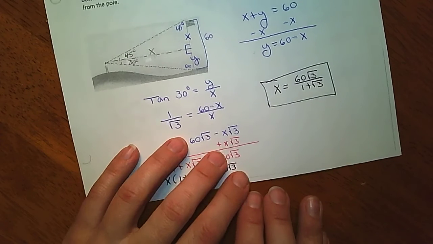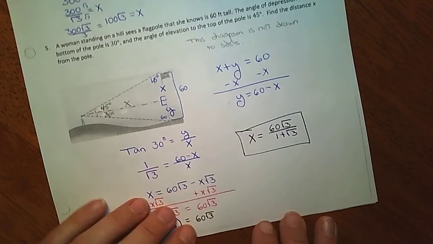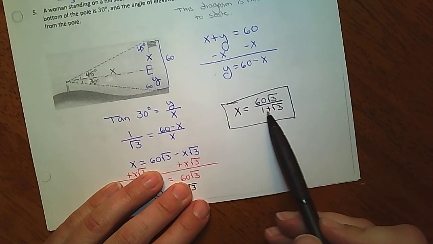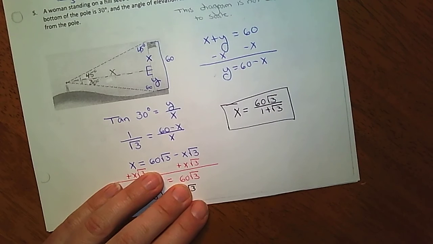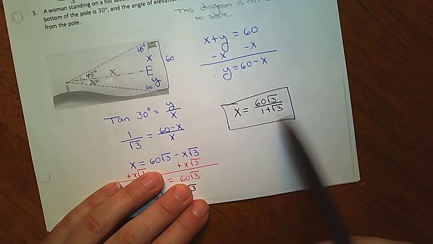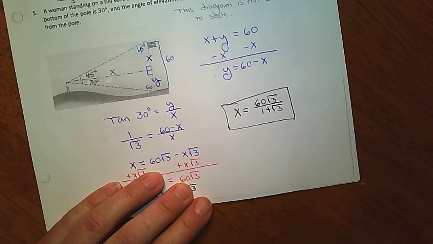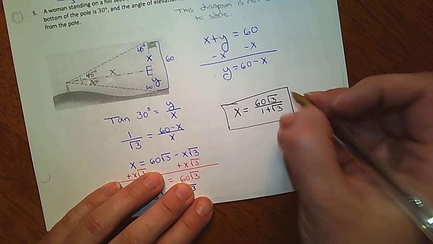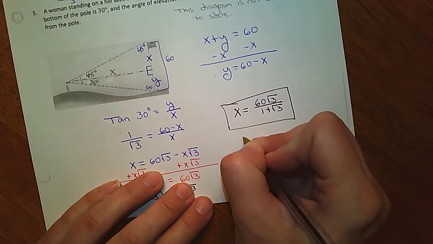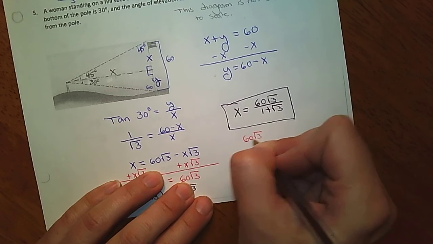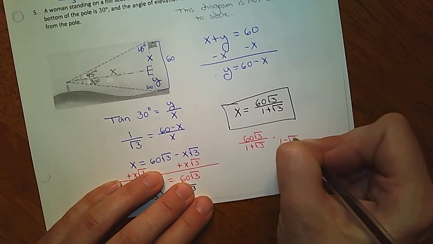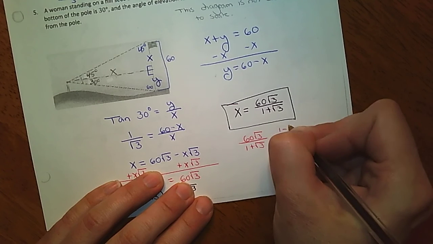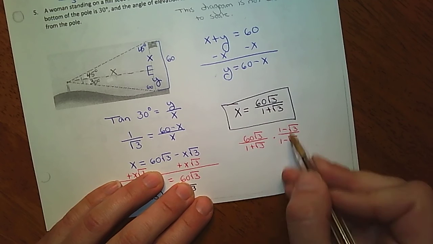Now, if you really wanted to clean this up, let's talk about how you would do that. Now, all the other ones we cleaned up had a simple radical in the denominator. The way you clean this up is by using the conjugate. So this is good review. If you wanted to clean this up, you would take 60 radical 3 and you would multiply top and bottom by the conjugate. Then I'm going to distribute.